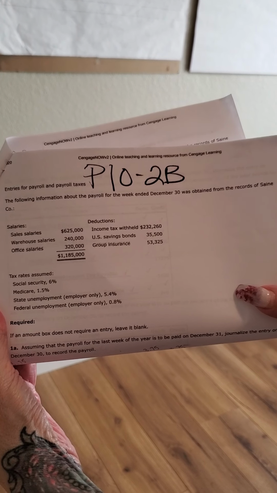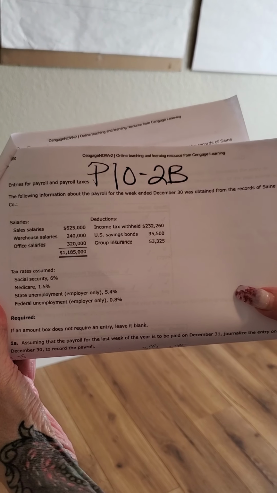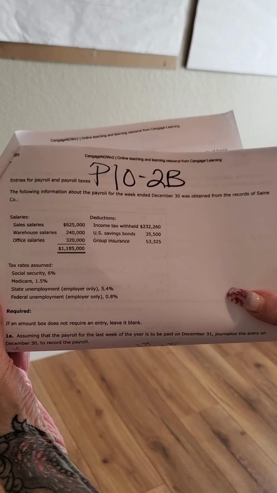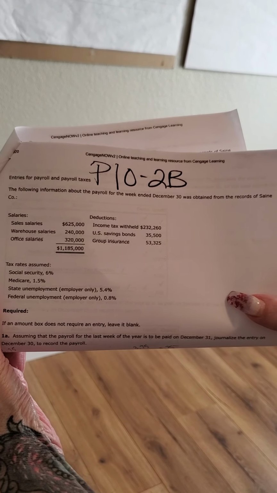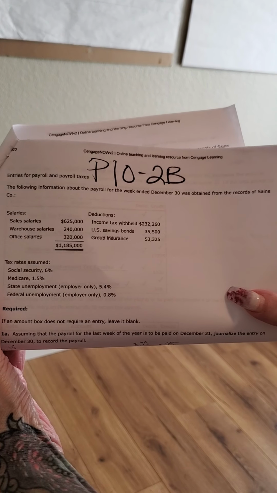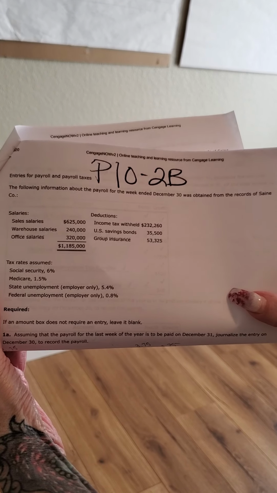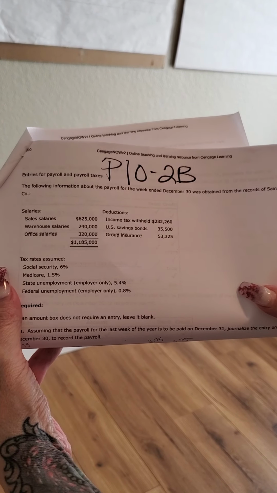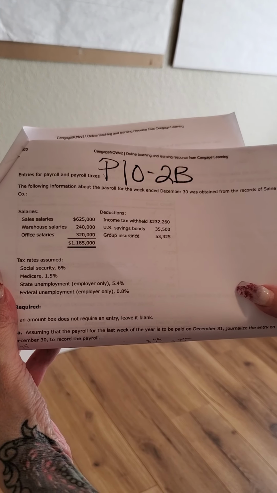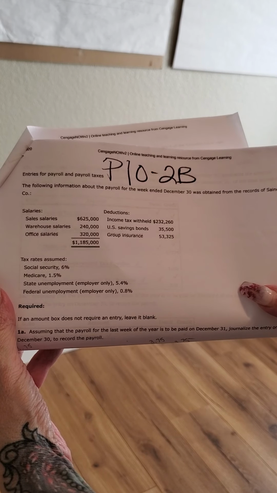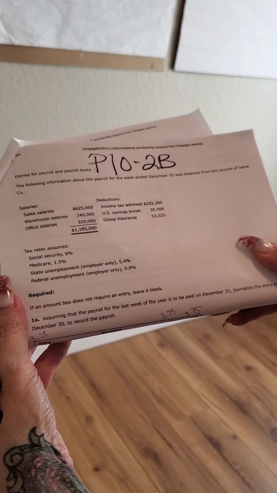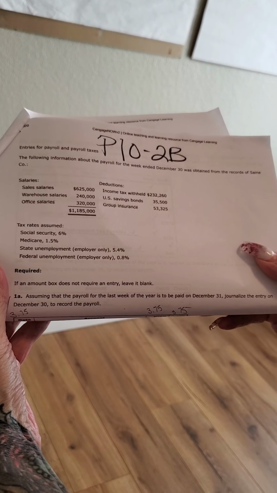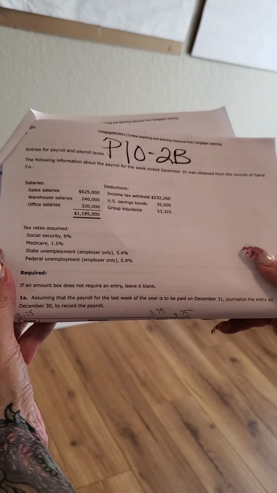Hi everybody. The next problem we're going to do in chapter 10 is problem 10-2B, and we're going to do entries for payroll and payroll taxes. We have the following information about the payroll for the week ended December 30th, obtained from the records of the same company. The tax rates they give us, so they show us the salaries, the Social Security, the Medicare, state unemployment. And then it says, assuming that the payroll for the last week of the year is to be paid on December 31st, journalize the entry on December 30th to record the payroll.